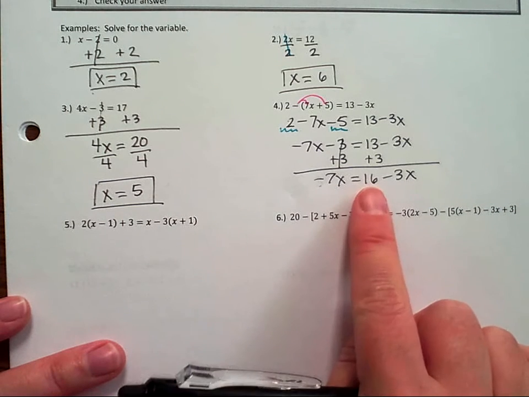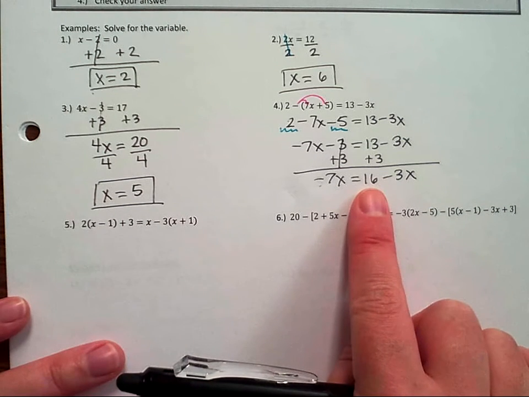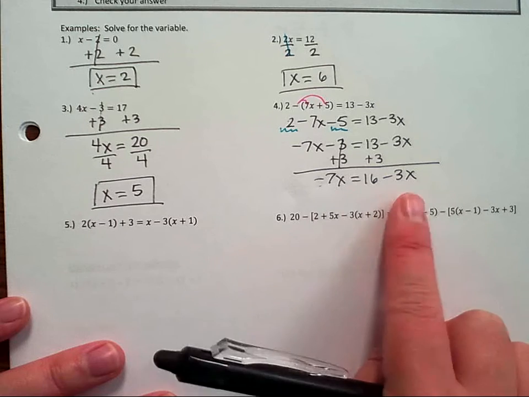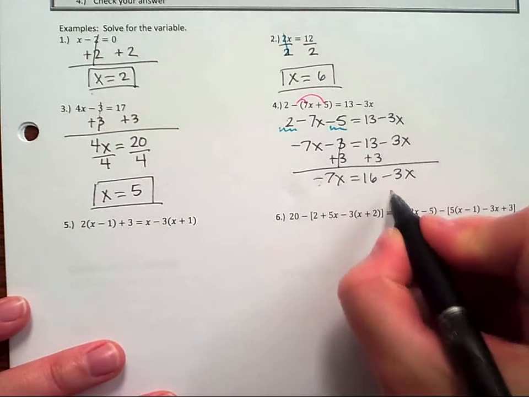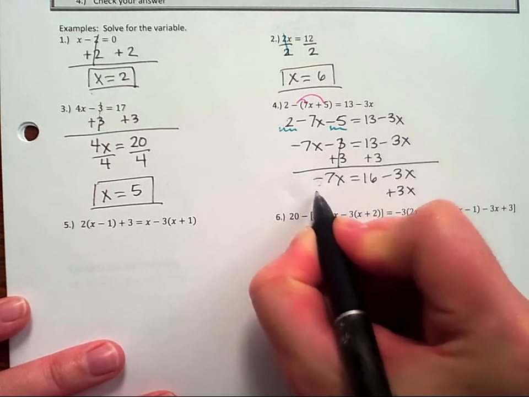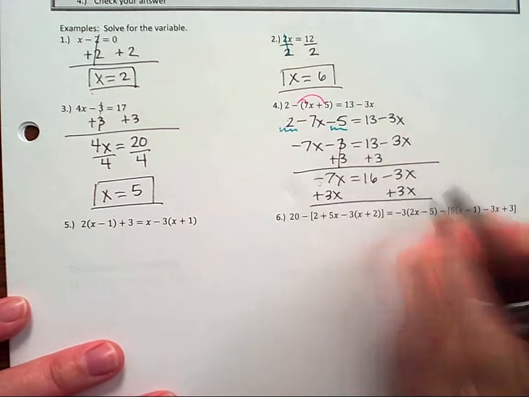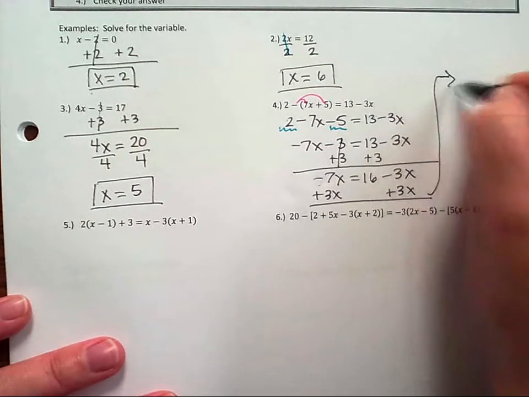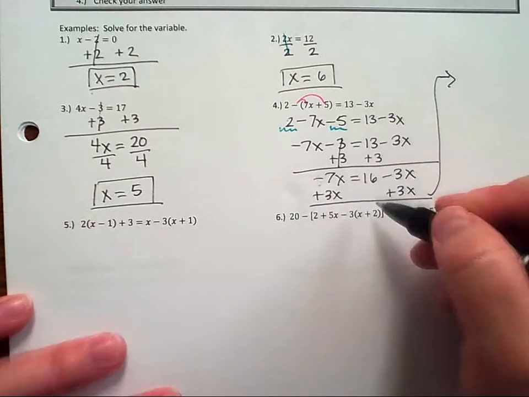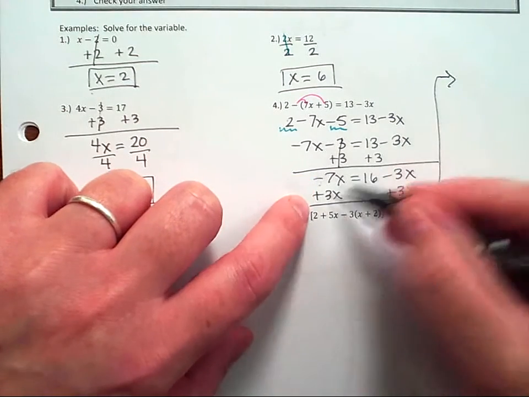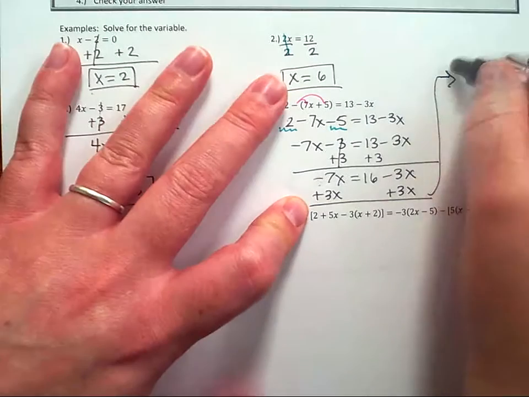Okay, so I have all the numbers by themselves, all the constants on one side. Now let's get all the variables on the other side. So now I'm saying plus 3x. So I'm going to say negative 7x plus 3x is what?